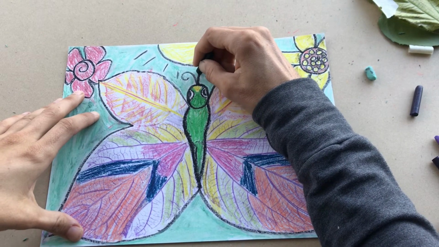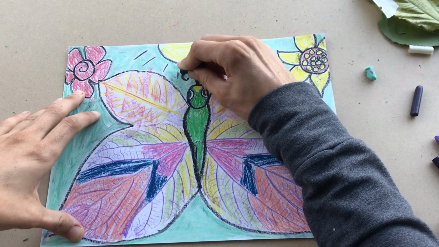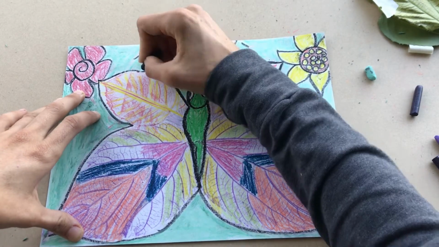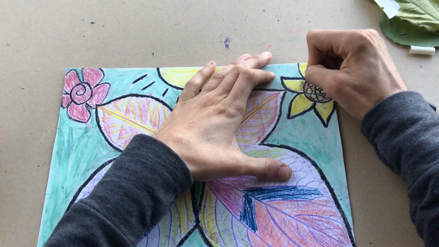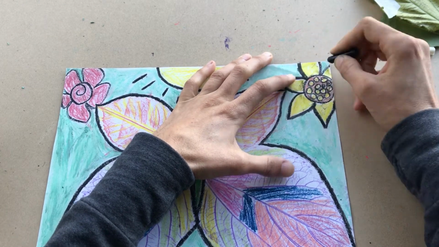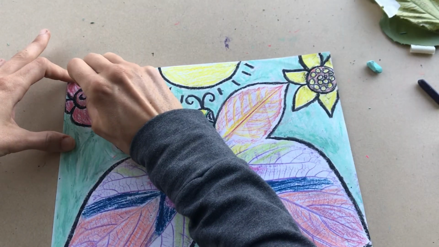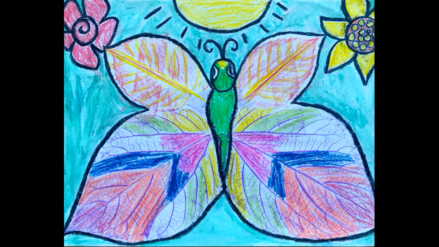Once you've colored your flowers and your whole page is full of color, you can choose to grab your black crayon and go over your lines one more time. I did this to make my outline stand out and really make my butterfly look finished. Yay! What do you think?